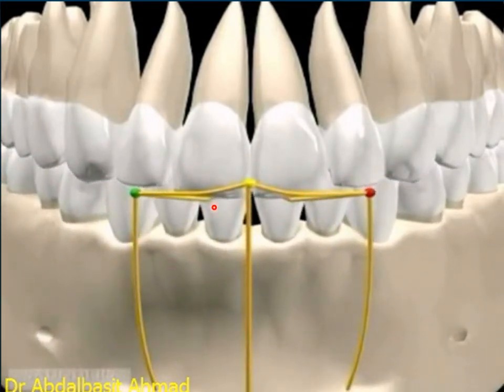This diagram represents the extent of the mandibular movement.